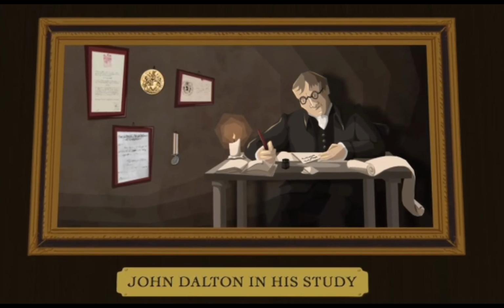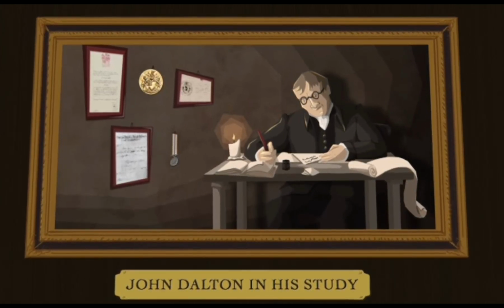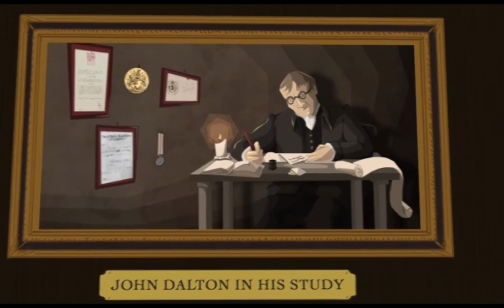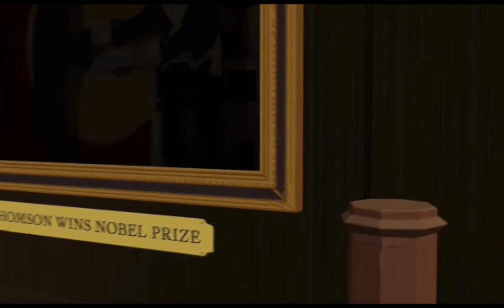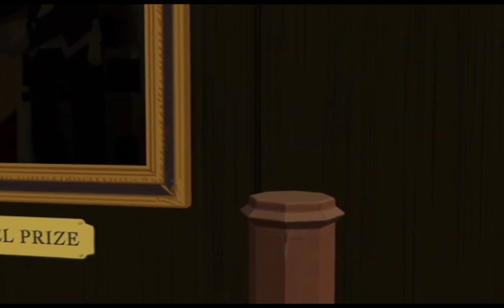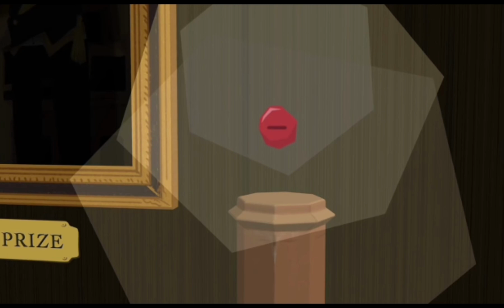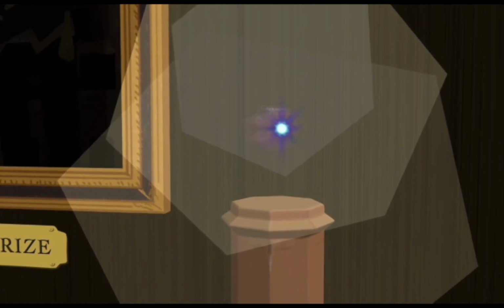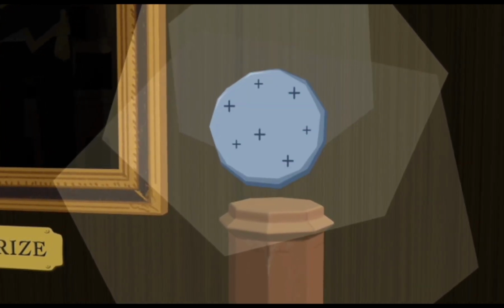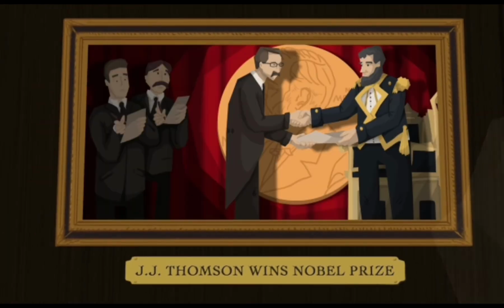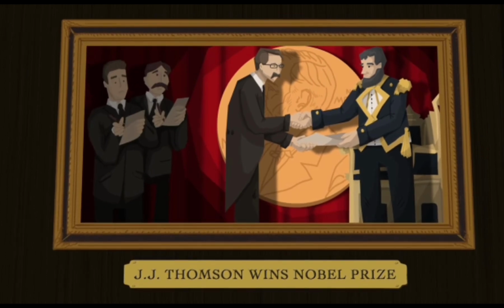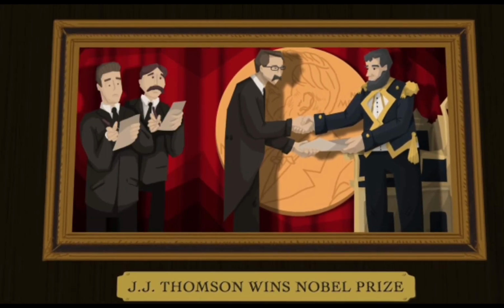John Dalton is also credited with an atomic model, which is often referred to as the bowling ball model, as he defined an atom to be a ball-like structure mainly due to the electron and nucleus being unknown at this time. J.J. Thomson discovered the electron in 1897, therefore proving that atoms were divisible and contained smaller particles. He proposed the plum pudding model of the atom, where electrons were scattered within a positively charged soup.